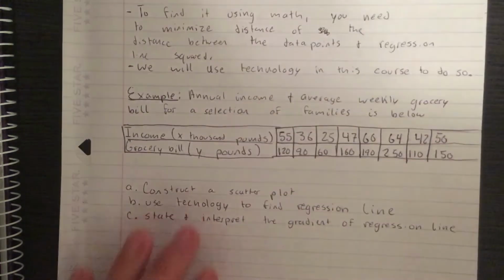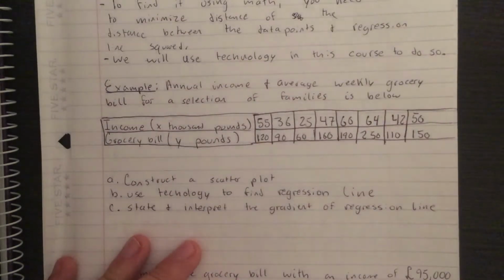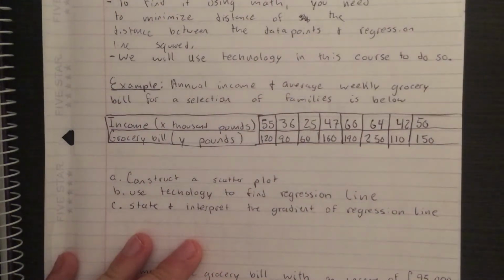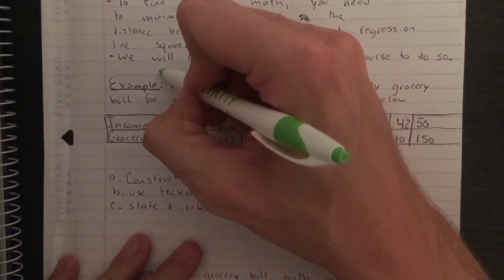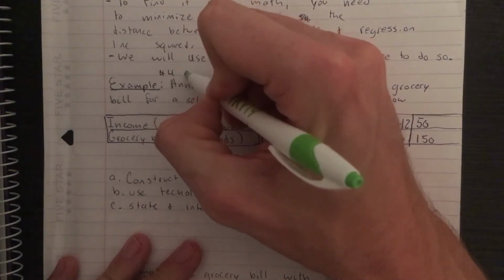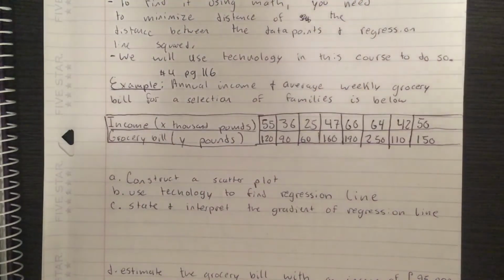So for the example for looking at how to do this, we're going to look at example 4 on page 116. Basically what we have here is a table representing the annual income and the average weekly grocery bill for a selection of families.